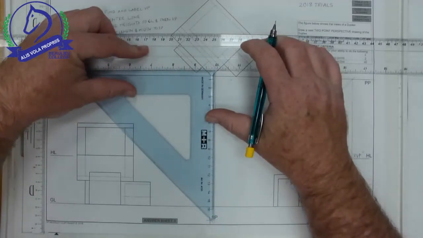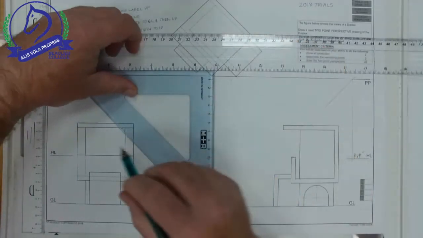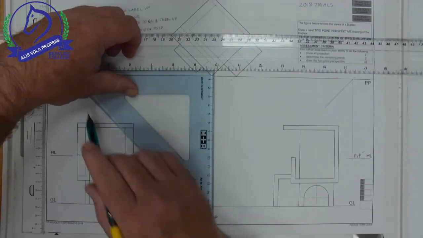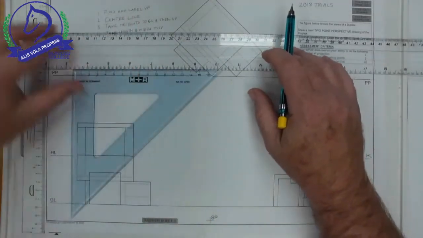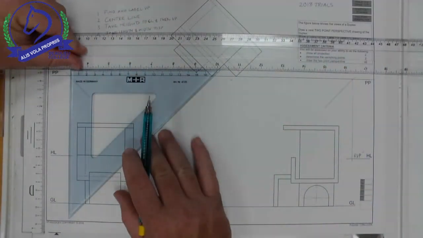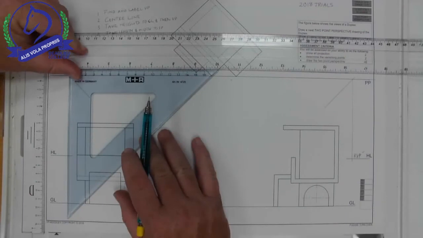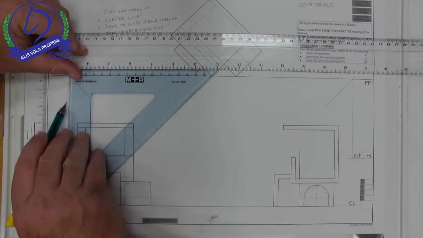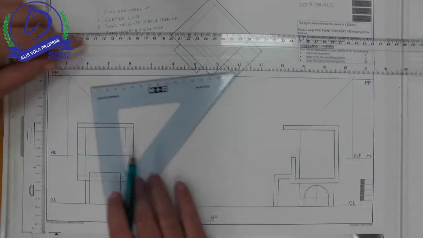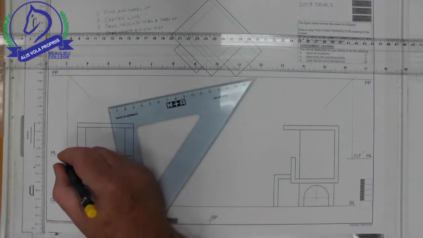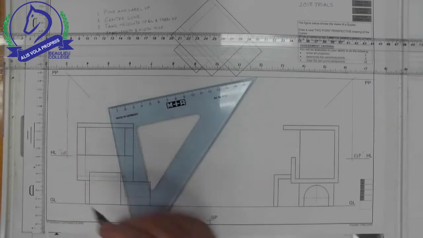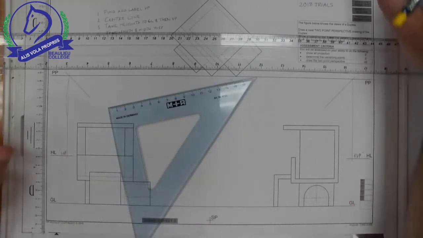Go to the other side. Where it hits the picture plane, let's draw that down. And label my left vanishing point. There's another mark. There's 2 marks.